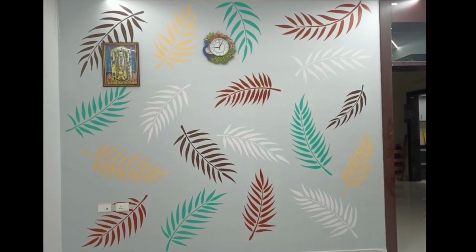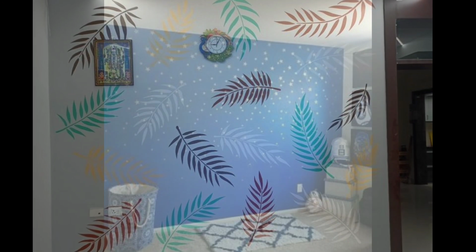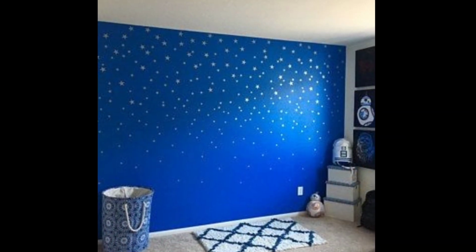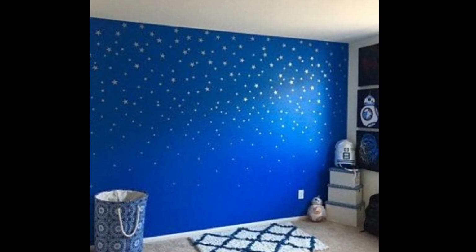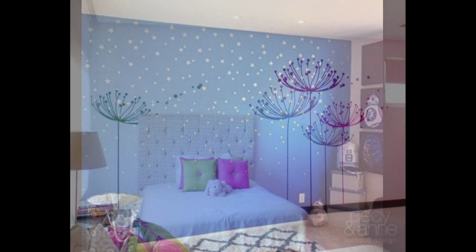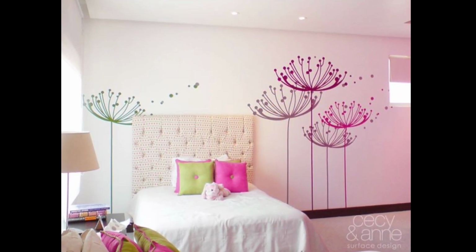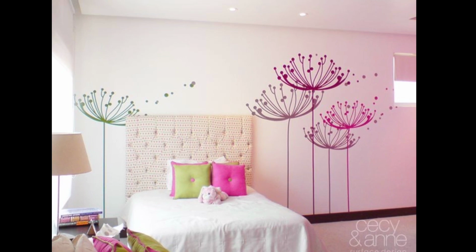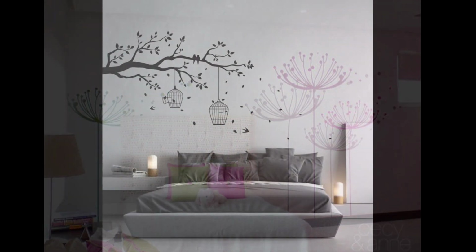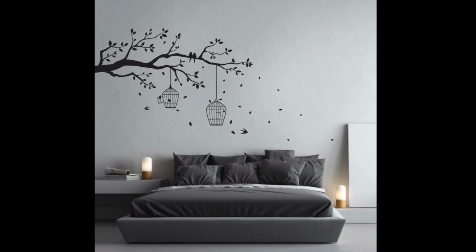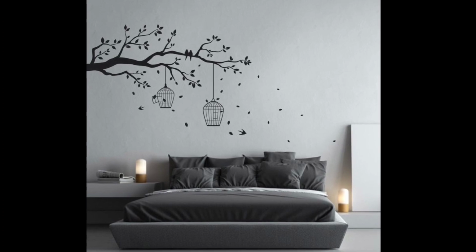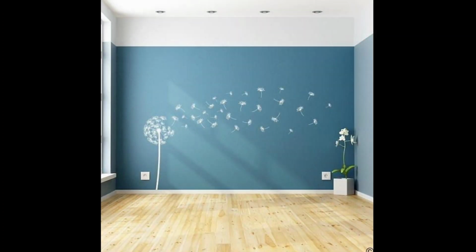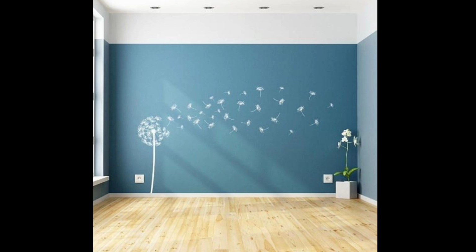Number 2. Experiment with stripes, chevrons, or other geometric patterns to add visual interest to your walls. Use painter's tape to create clean, precise lines and play with varying depths and colors for a dynamic look. Stripes can elongate a room to draw the eye upward, making it feel larger and more spacious.